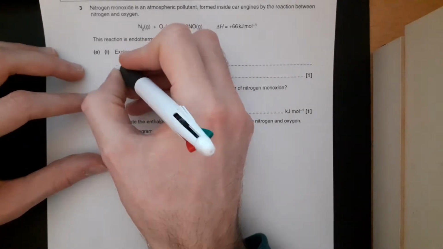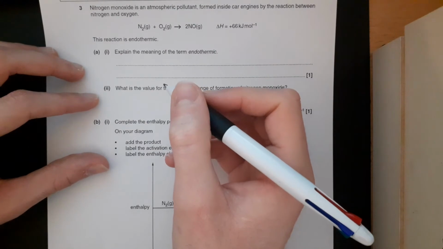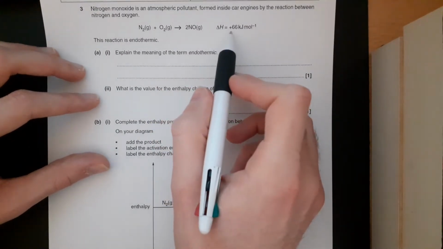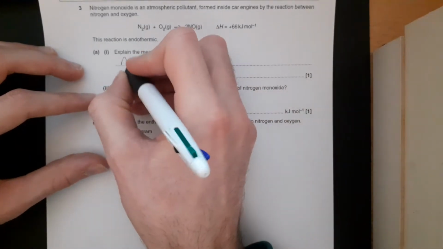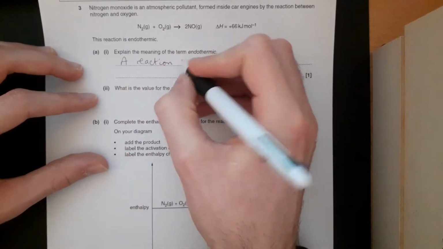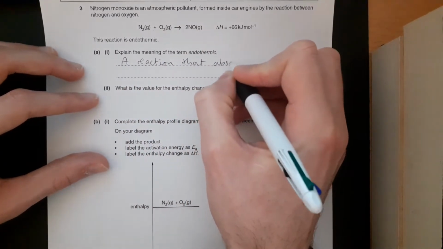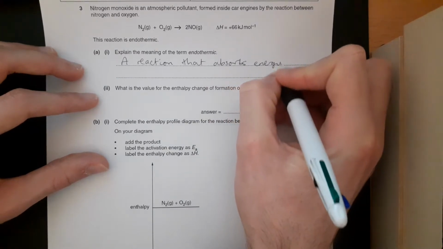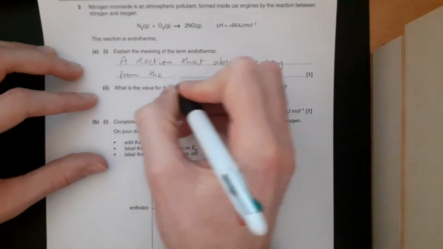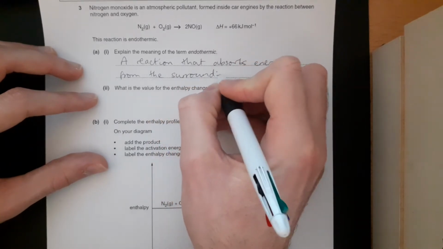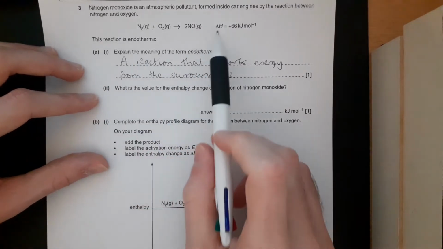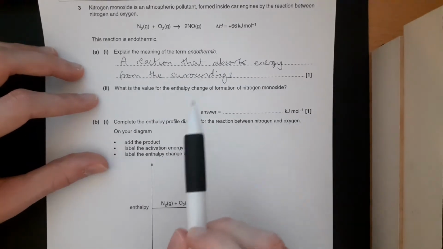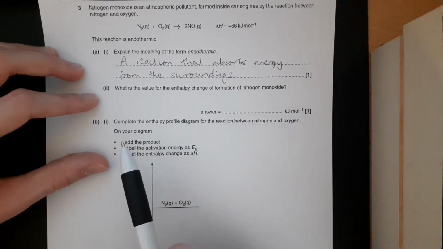So an endothermic reaction is when you have a reaction that absorbs energy from the surroundings. That's why delta H is positive, because the energy is going to be going up. So it's a reaction that absorbs energy from the surroundings. In contrast to an exothermic reaction, which would be one where it releases energy to the surroundings. And so for an exothermic reaction, delta H would be negative, because the chemicals would be losing energy. They'd be giving that energy out to the surroundings.